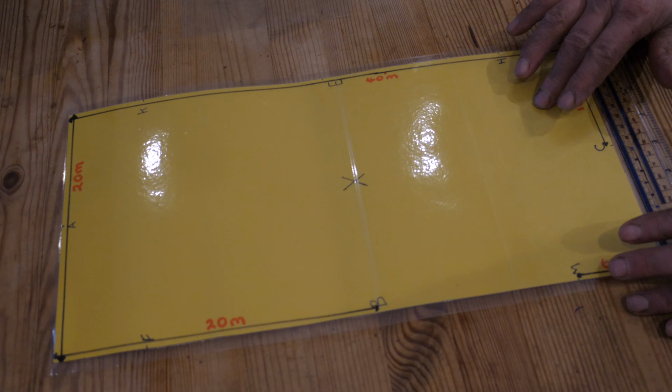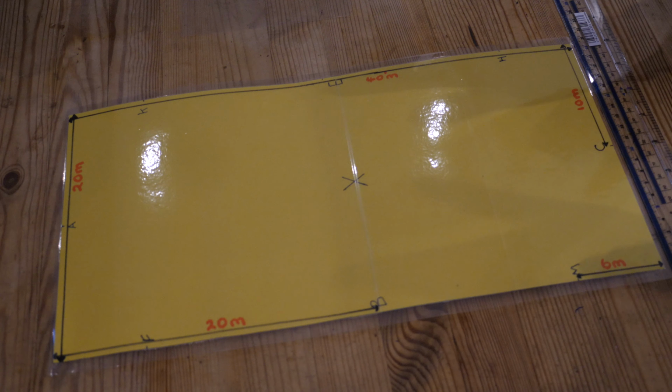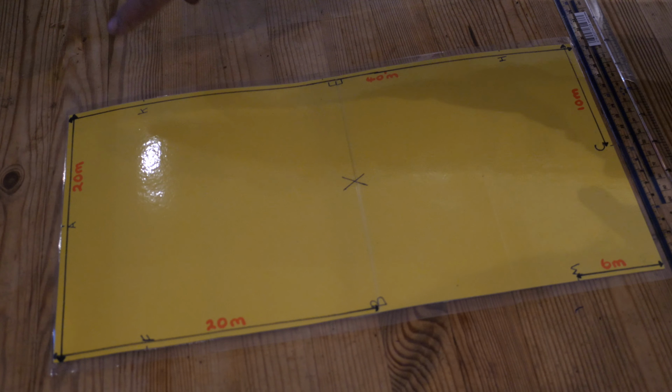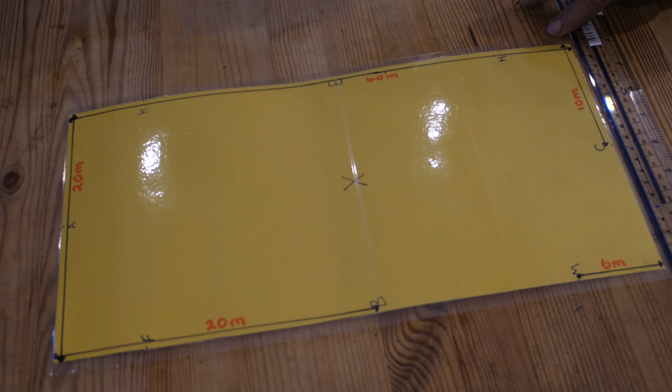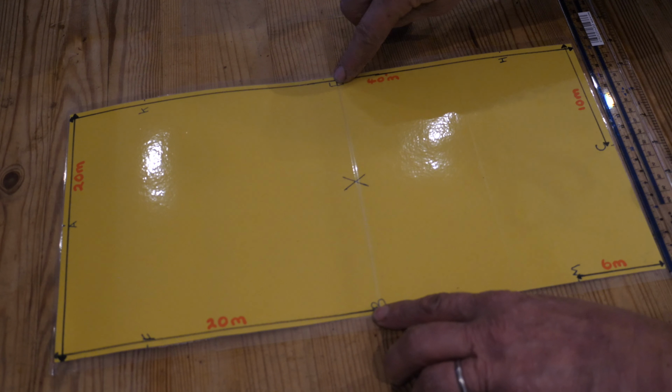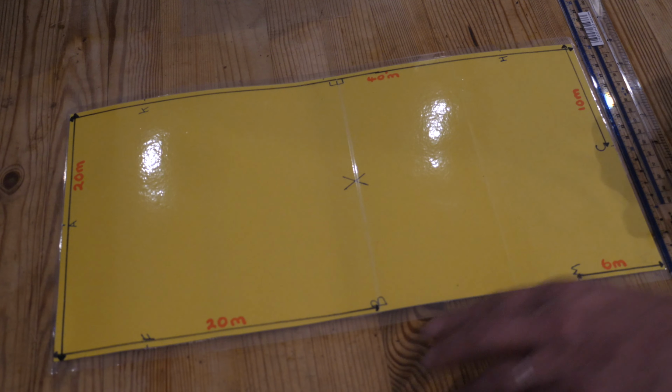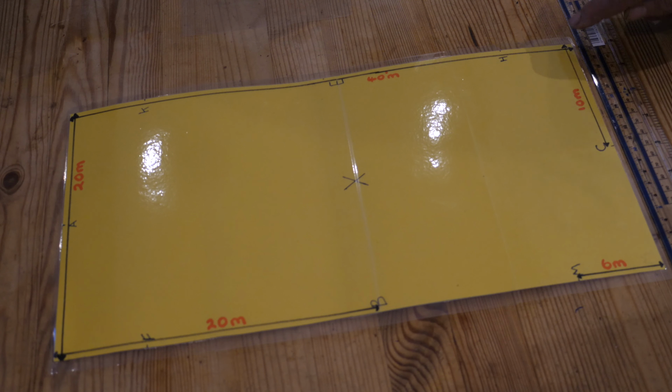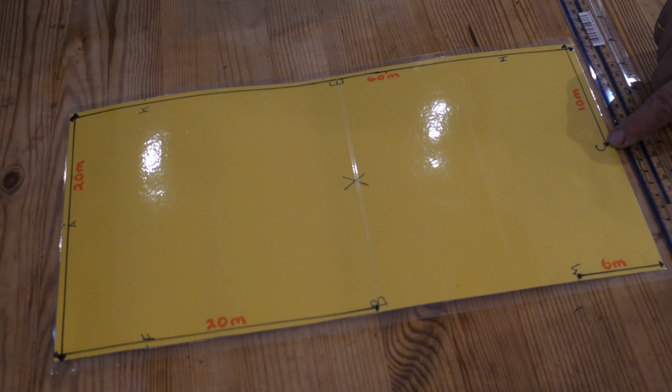The first important thing is you recognise the standard dressage arena. The standard is 20 metres by 40 metres. And then you've got your halfway markers, so at the 20 metre mark, and then you've got A and C, which will be 10 metres in from the corner.